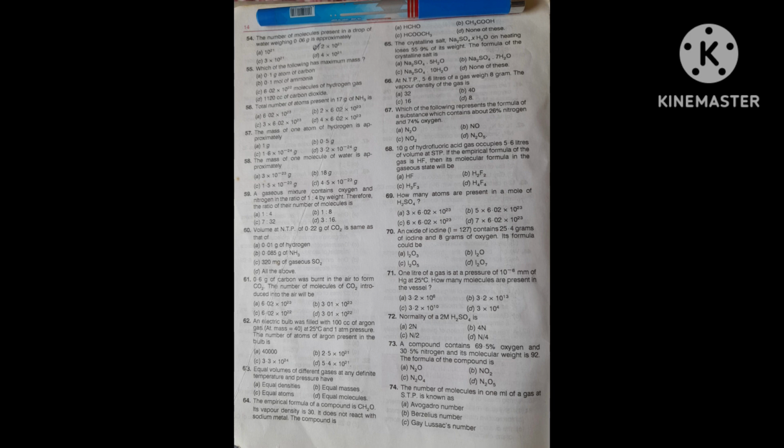This P1 V1 by T1 value you have written is equal to P2 V2 by T2. Here P2 is equal to 760. The volume V2 you have to calculate, divided by temperature 273. Hence by cross multiplication you can calculate the V2 value. It will come 1.2 into 10 to the power minus 6 cc at STP.